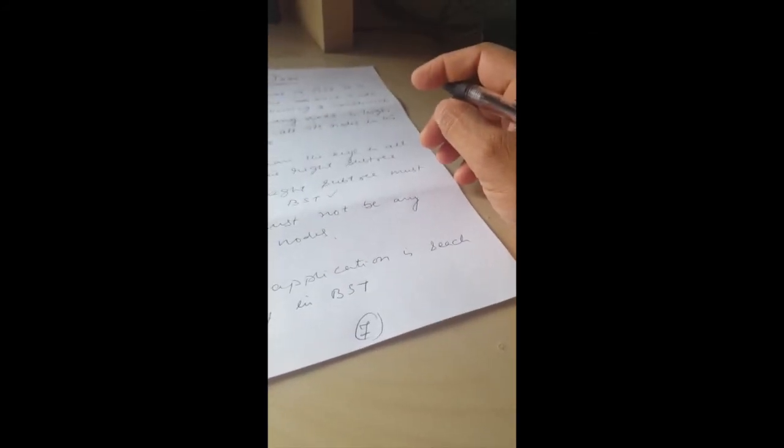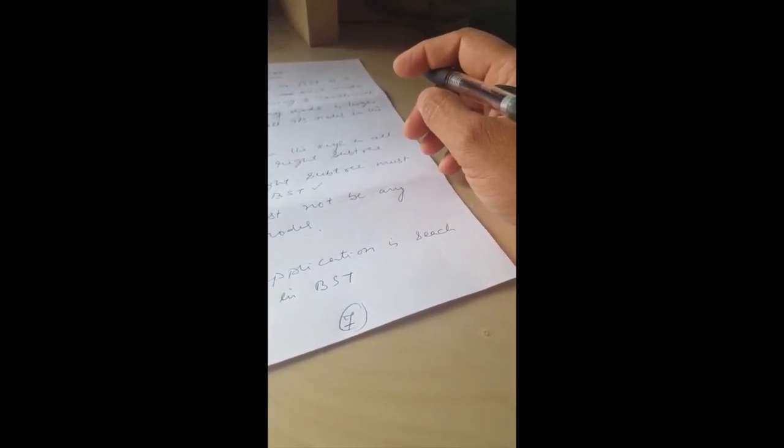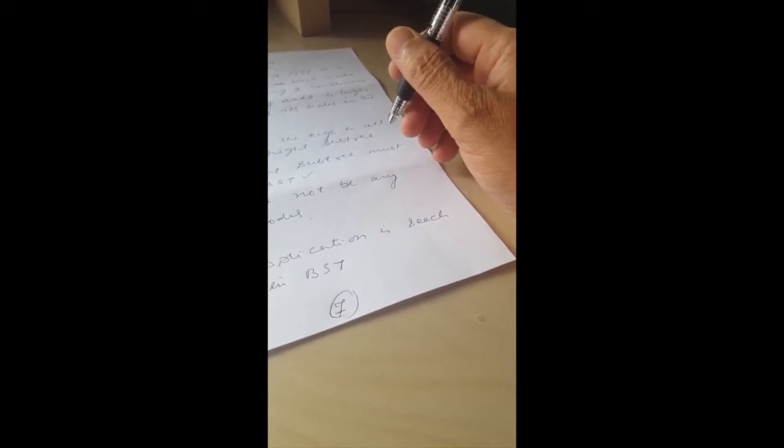There must not be any duplicate nodes in a binary search tree. So a simple application is to search a key in a BST. This method will search a given key in a BST. So we will write a code to search a key, to check whether that value exists in the BST or not. So this is how it looks like.